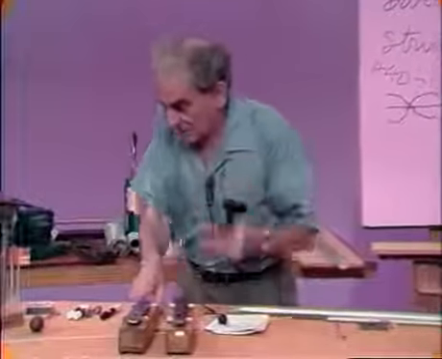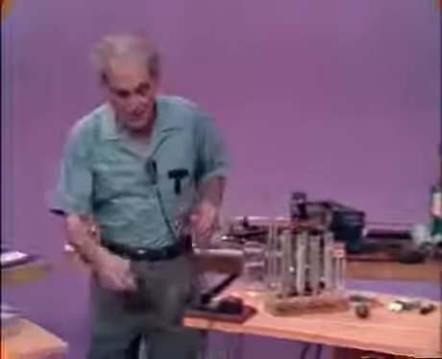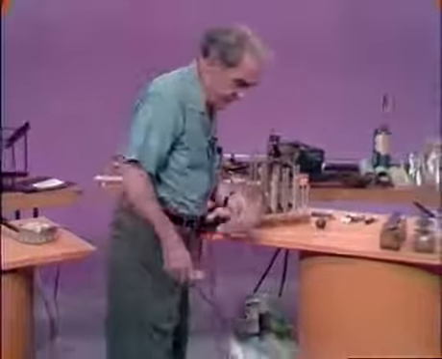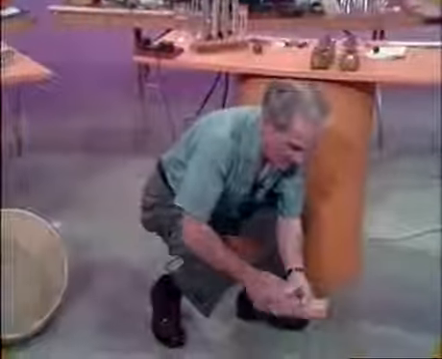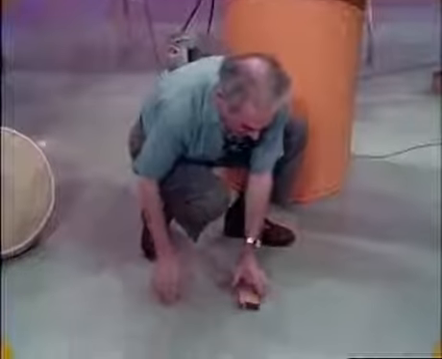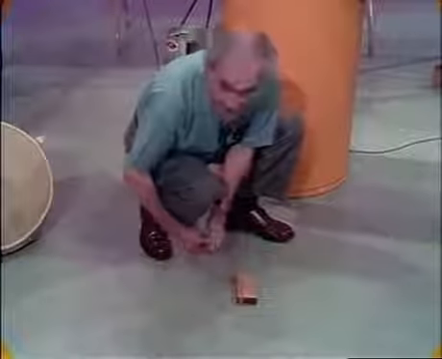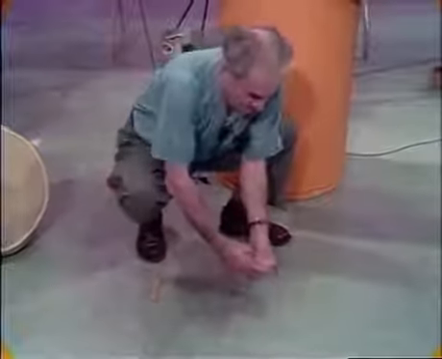Let me go to some vibrating systems. My musical sticks. Look here. An array of sticks cut to certain length, and I'm going to drop them successively. Listen.